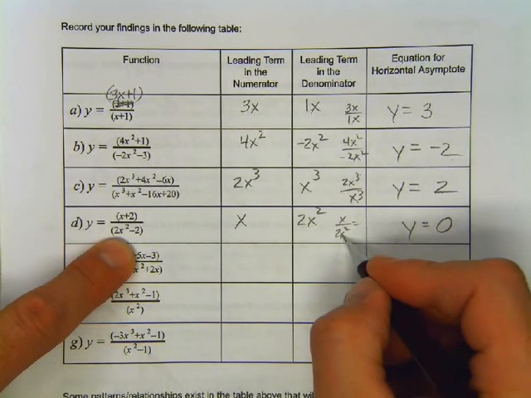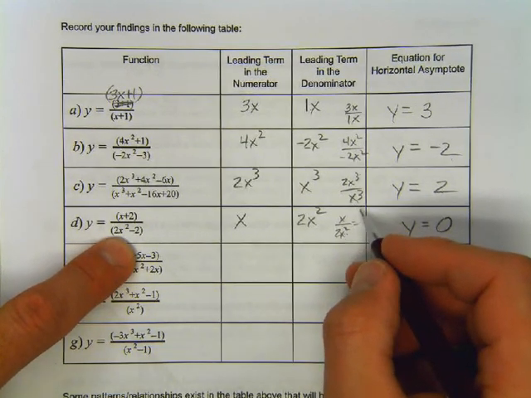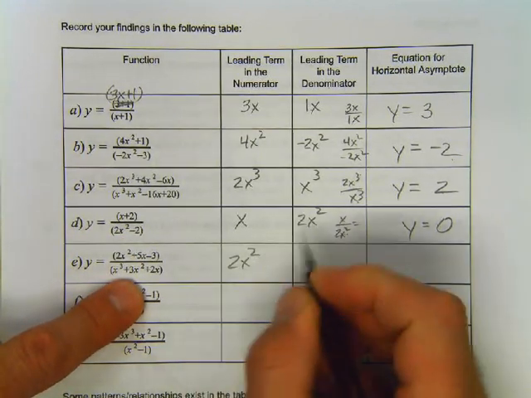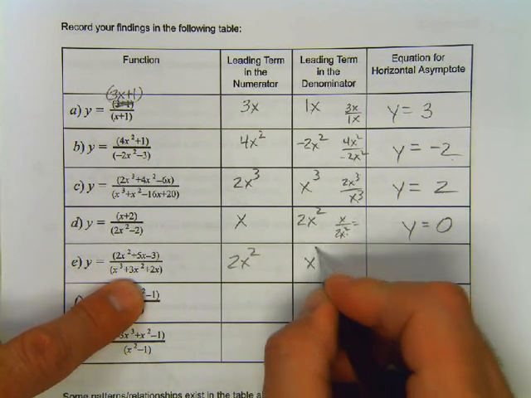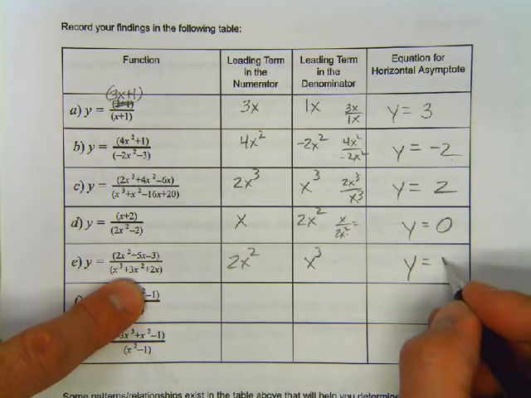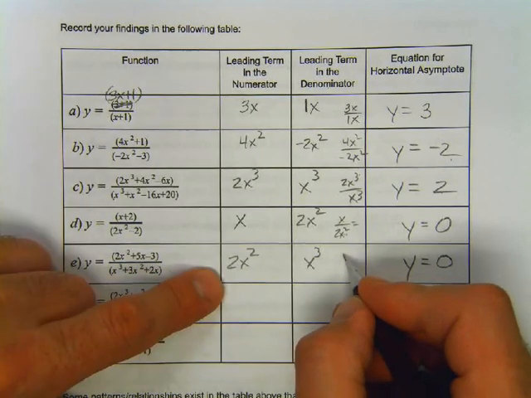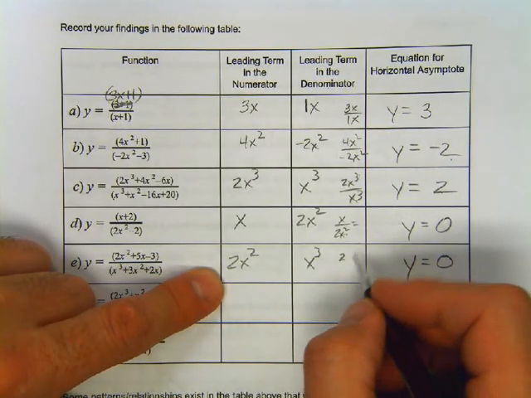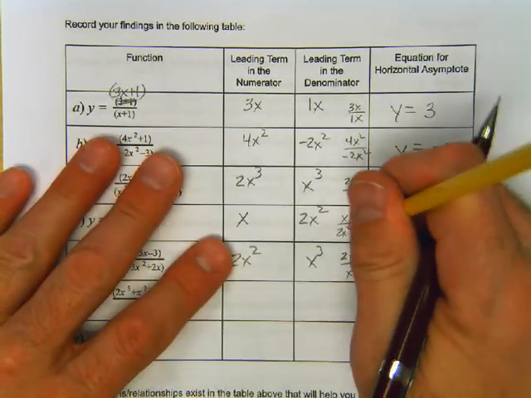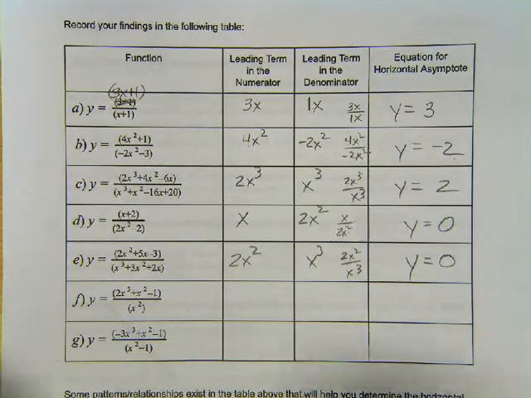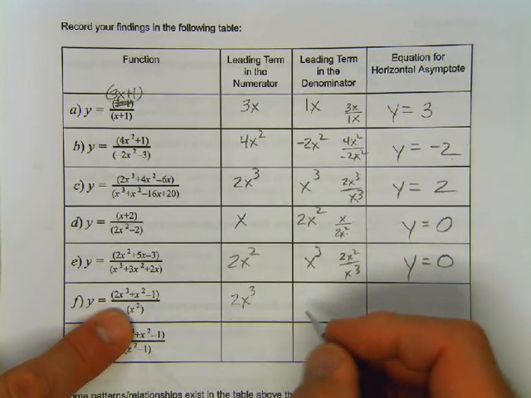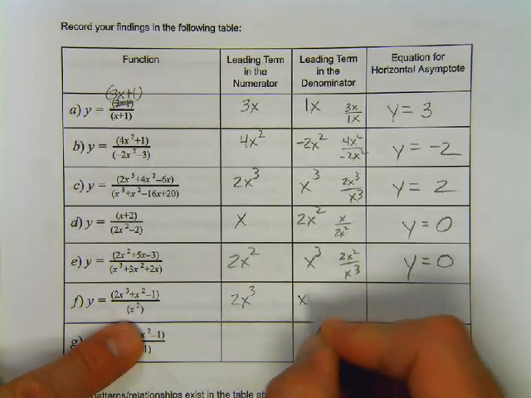Okay, letter E, 2x squared in the numerator and x cubed in the denominator. The equation for the horizontal asymptote was 0. And if you divide numerator and denominator, it's 2x squared over x cubed. Okay. Letter F, leading term numerator, 2x cubed. Leading term denominator is x squared. If you divide those, we have 2x cubed over x squared.